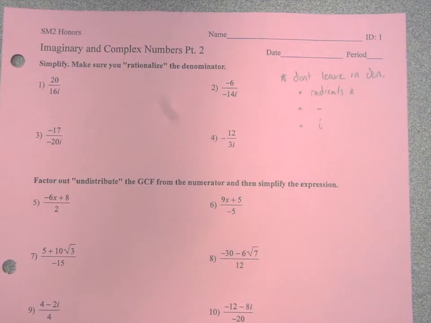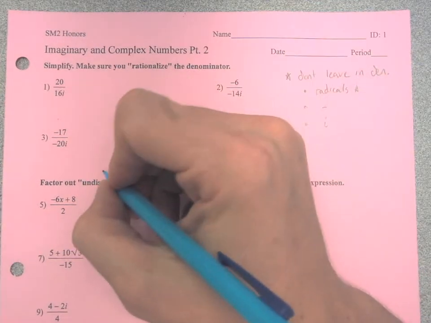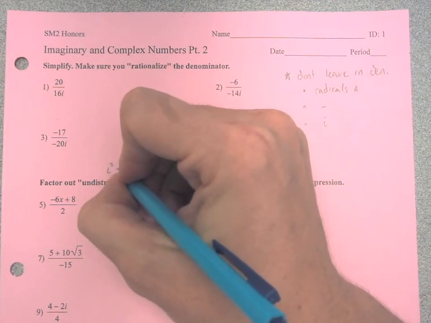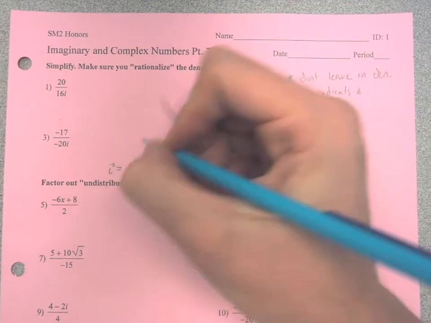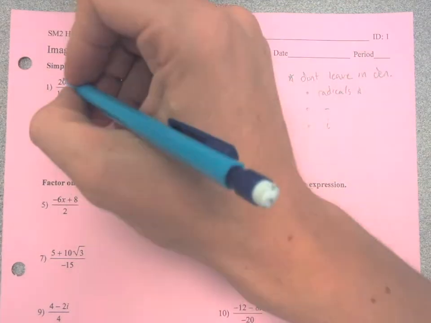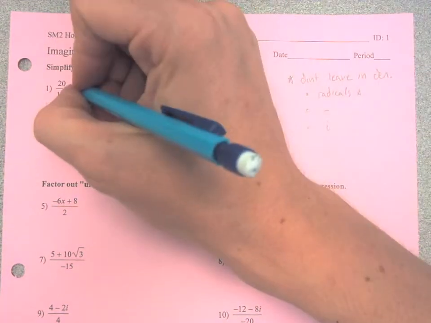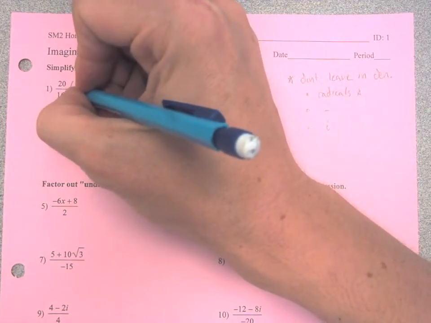One of the things that's really kind of interesting about imaginary numbers is that when you multiply two together, you get a real number back. So if you recall, i squared is equal to the number -1. So if we keep that in mind, it actually kind of makes sense what we're going to do here. Because we don't want that i in the bottom, we're going to get rid of that i in the denominator by multiplying it by i.